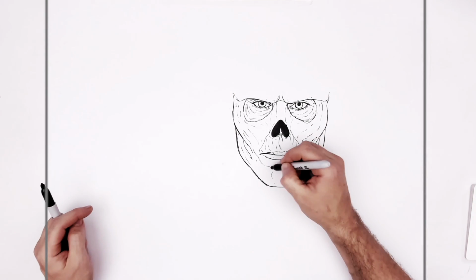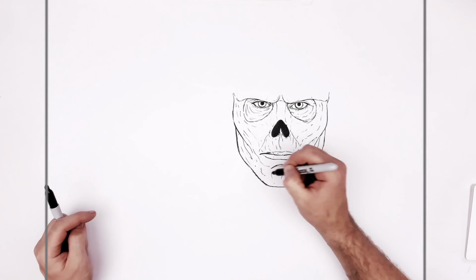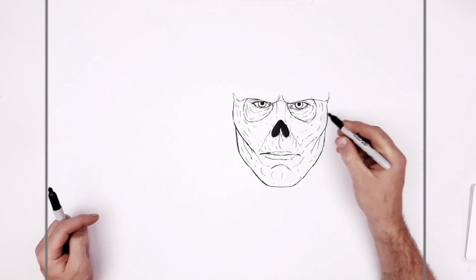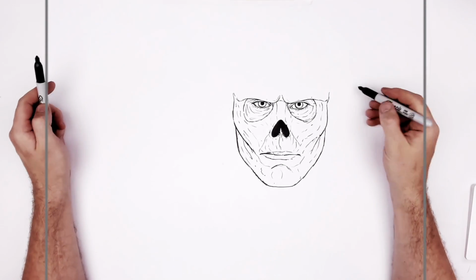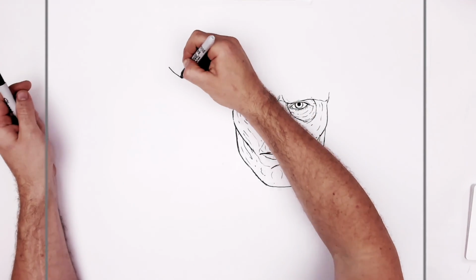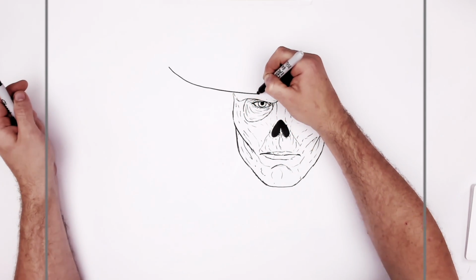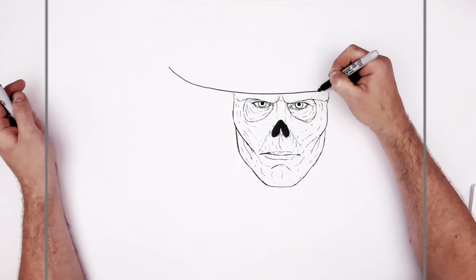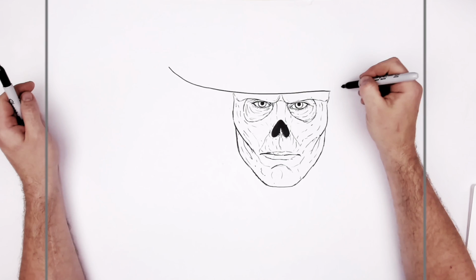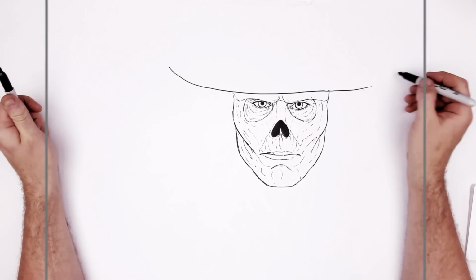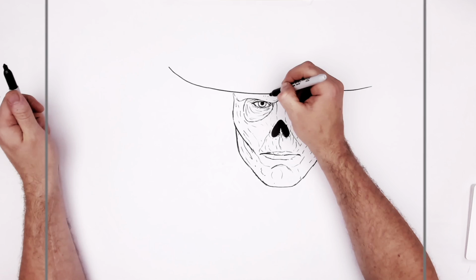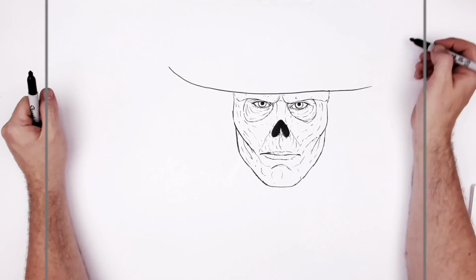So that's his face now. You can make him more textured or bumpy if you want, of course. But I think I'll leave it like that. So then, cowboy hat. Right, coming across like that. Now that's just some more wrinkles and stuff.